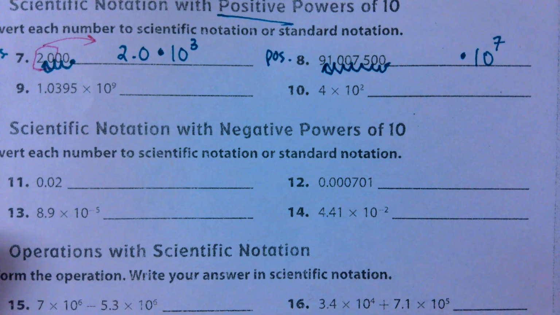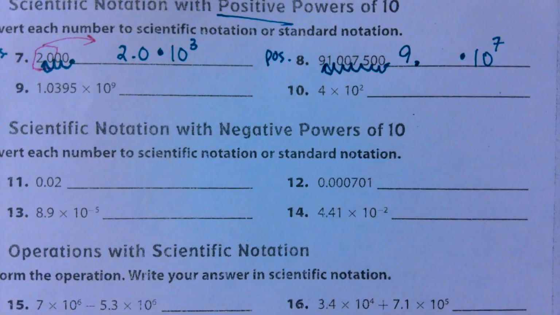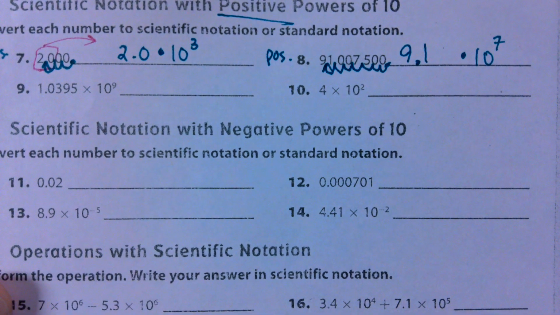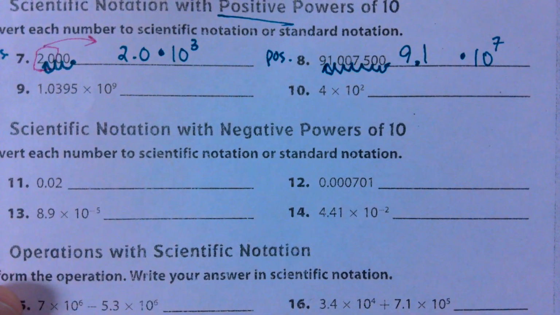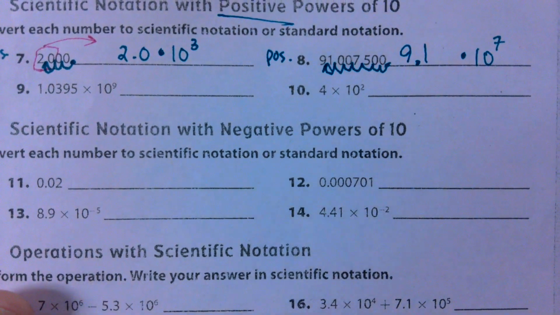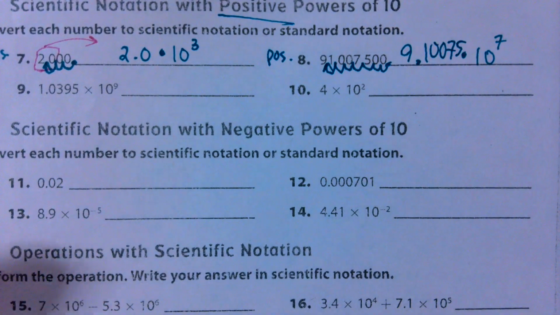Now, what number is going to go in front? This one's a little bit trickier. 9 point, what? 9.1? 9.175. We're getting closer. How about 9.10075? Times 10 to the 7th power. We can't get rid of those 2 zeros in the middle, but we also can't leave off the 7 and the 5. That's important information that we need to know.